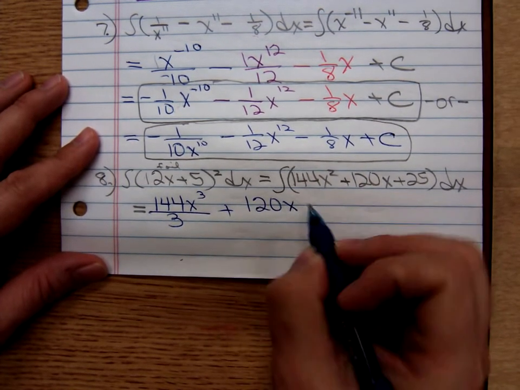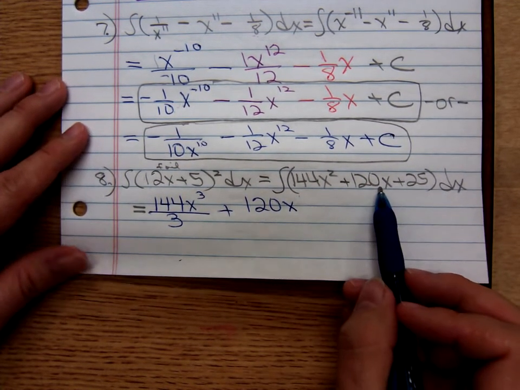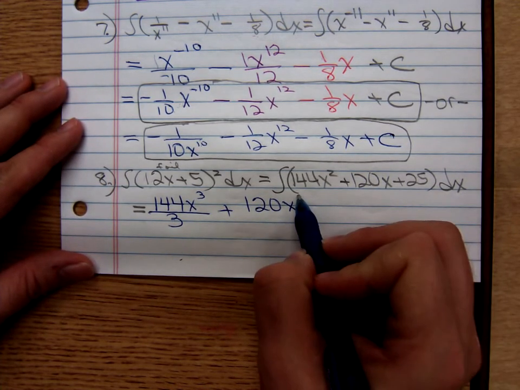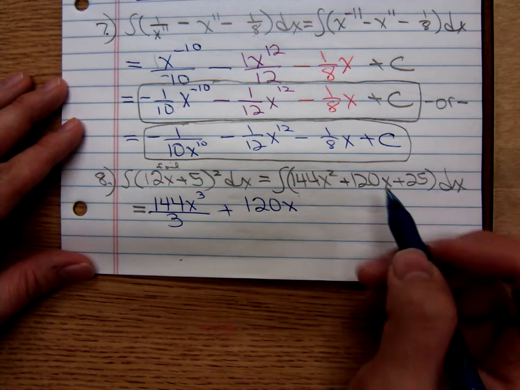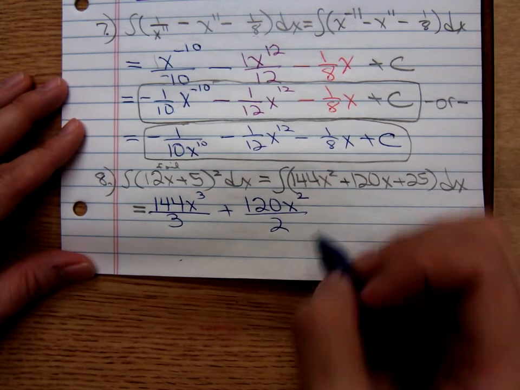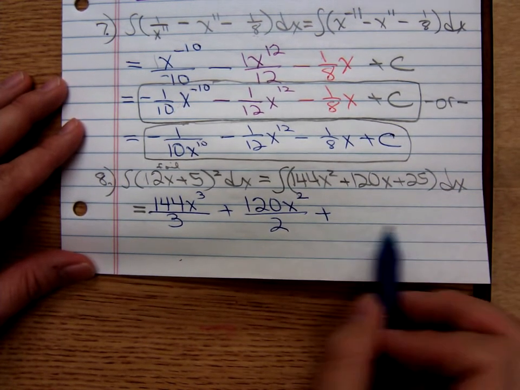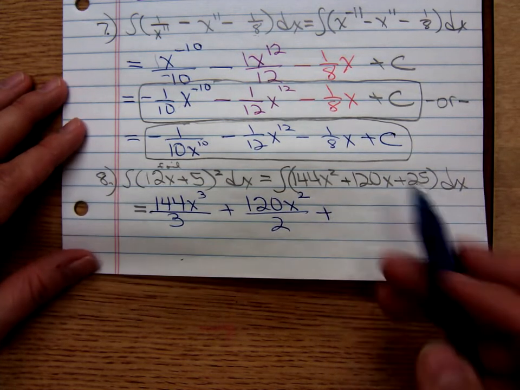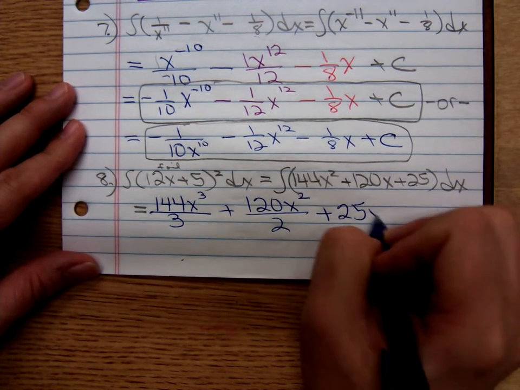What exponent's going to go on this x? We're anti-differentiating that 120x. That's like a 1 plus 1. I agree with the 2. Divide by 2. Plus, what else do we have here? We have a 25x and our constant term.